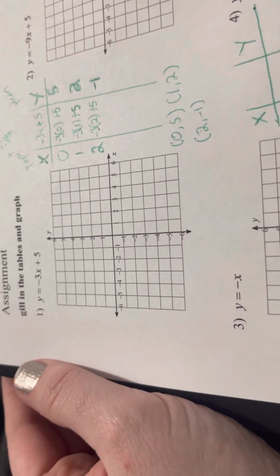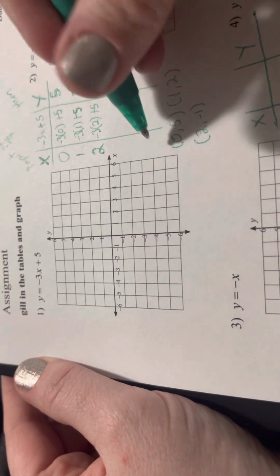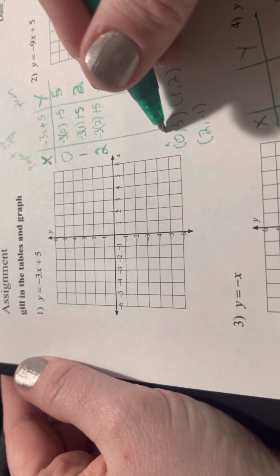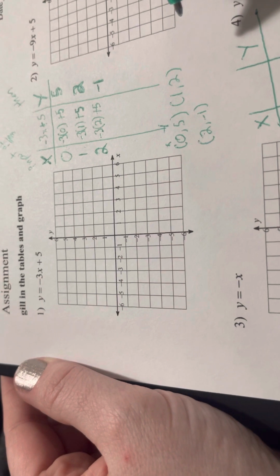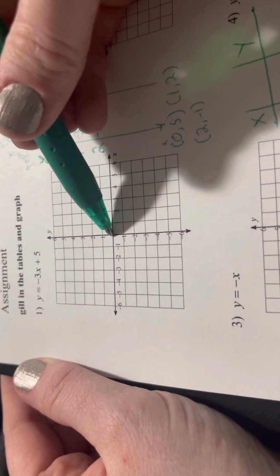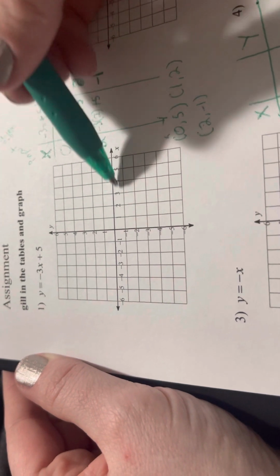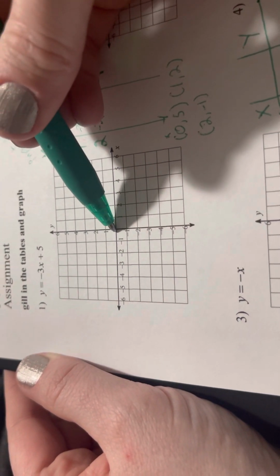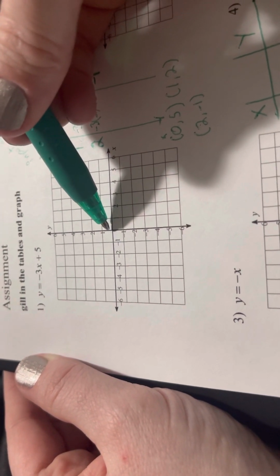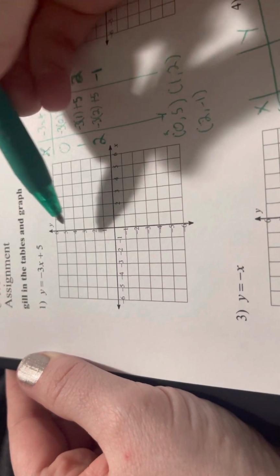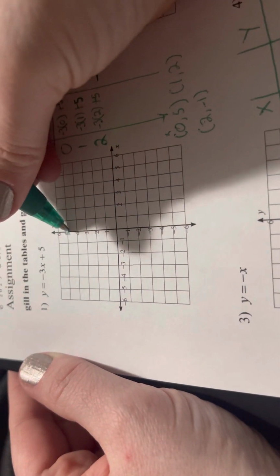Let's go ahead and graph these points. Remembering that the x value comes first and the y value comes second, I start my pen at 0, 0. And this tells me to move 0 along the x-axis and then up 5 on the y-axis. So I'm going to put that right here.